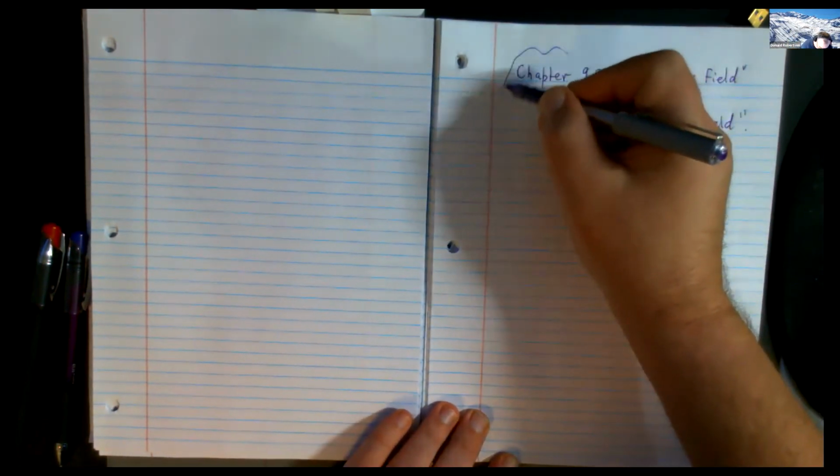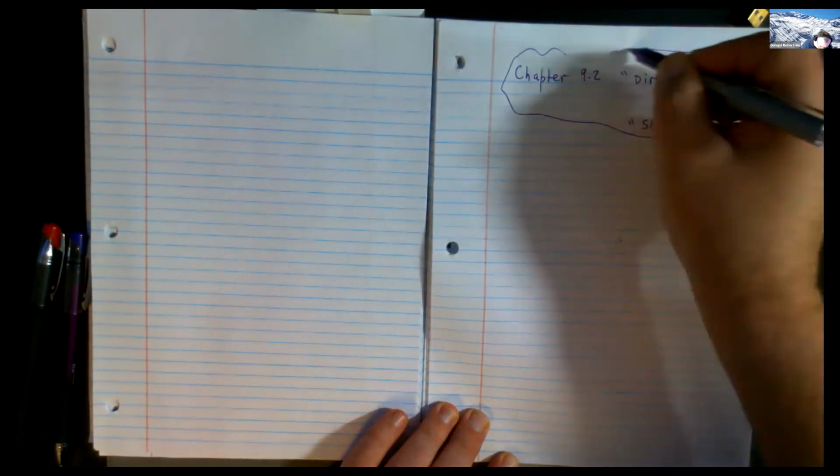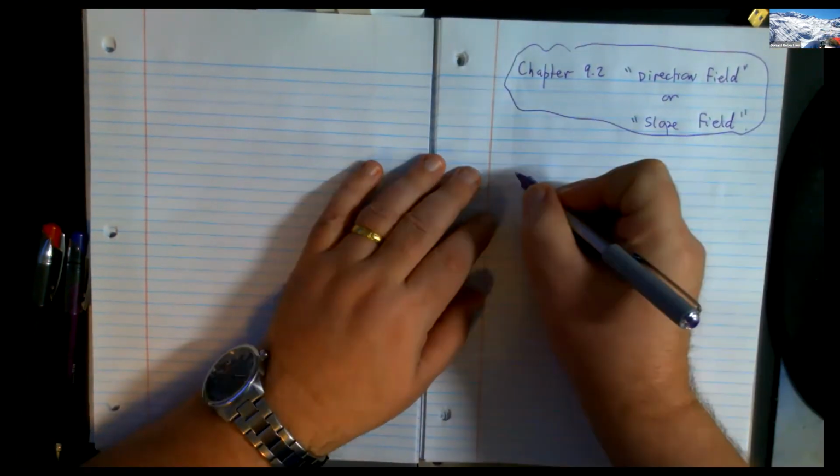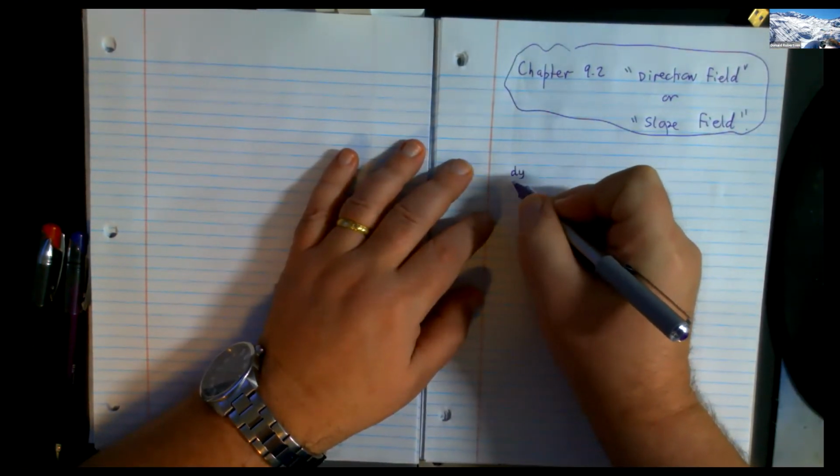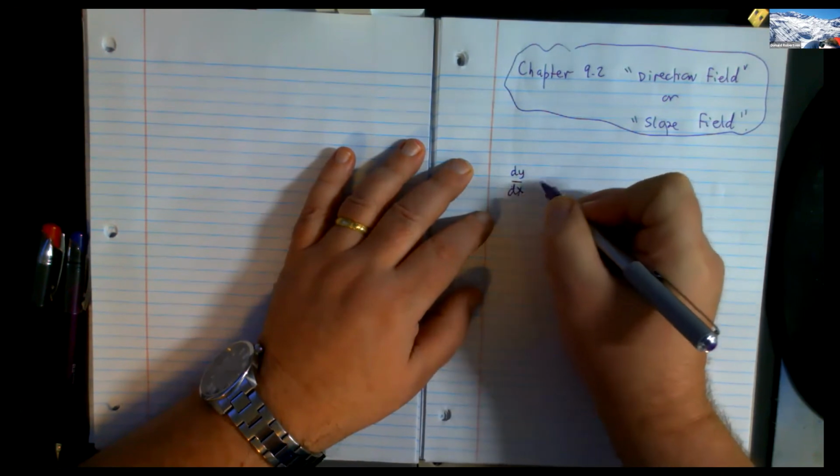What it does is allow us to visualize what a differential equation looks like. So let's take an example. Suppose I had a differential equation, dy by dx, and we'll make it x plus y.